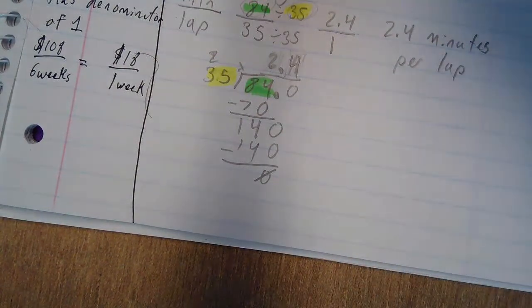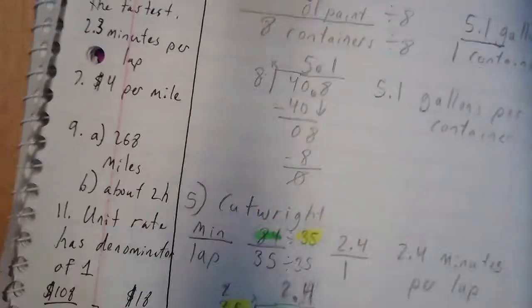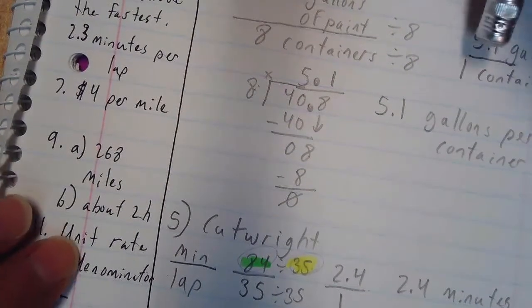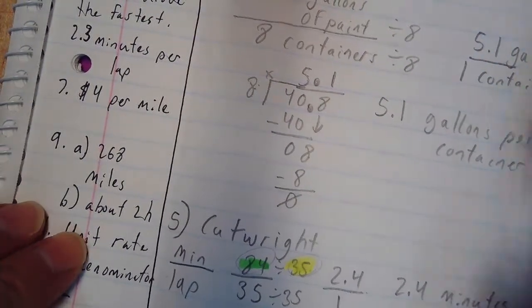We have 2 more to go. It'll be the same idea. I know it's not hard, but it is a lot of work. You can do this. Take your time. Do it right. All right, we just did Cutright. Let's do Evans.